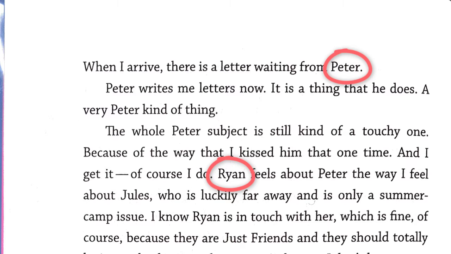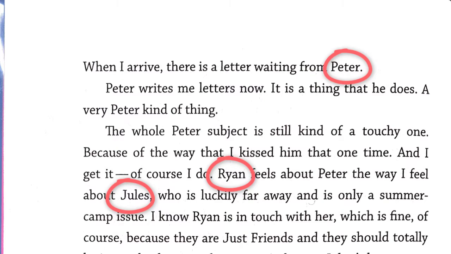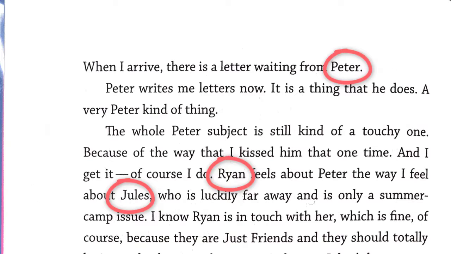Ryan feels about Peter the way I feel about Jules. Ooh, is this a triangle? Jules, circle Jules, who is luckily far away and is only a summer camp issue. I know Ryan is in touch with her. That could be bad. Which is fine, of course, because they are just friends.